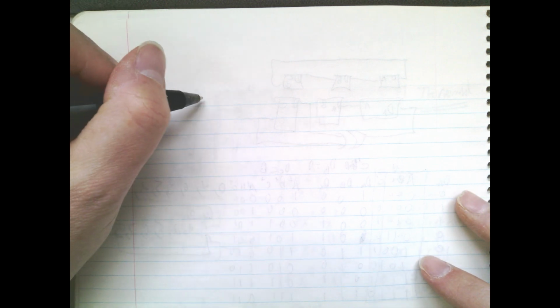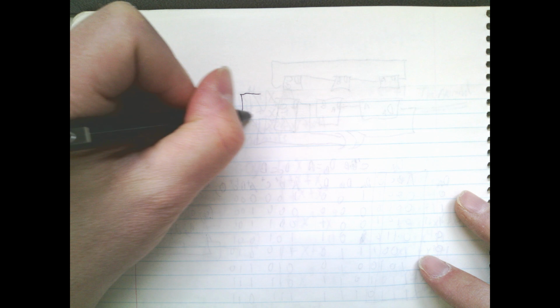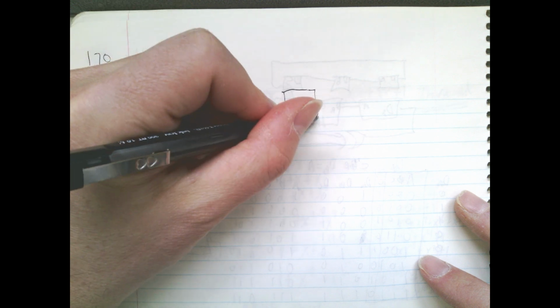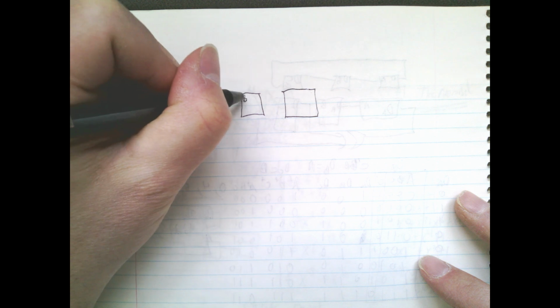Hi everybody. I wondered what would happen if you took a linear feedback shift register by using a modified twisted ring Johnson counter. And as it turns out, it has interesting properties.